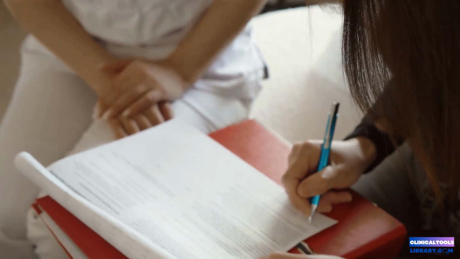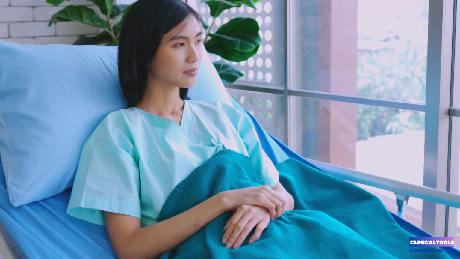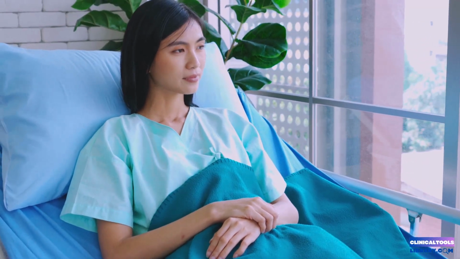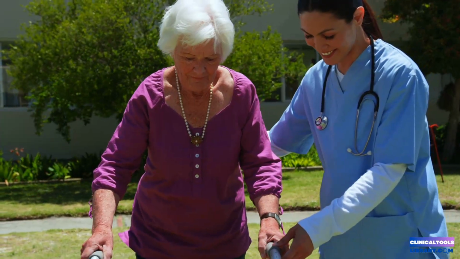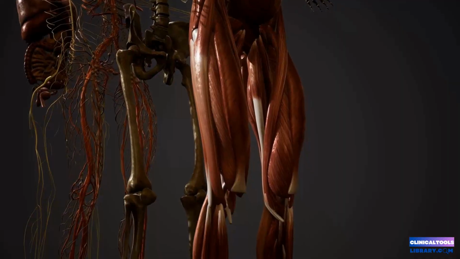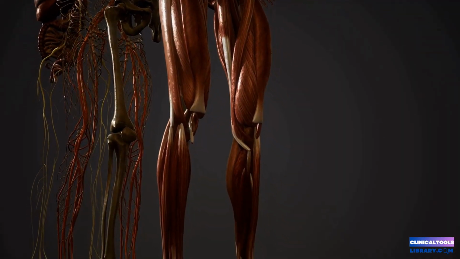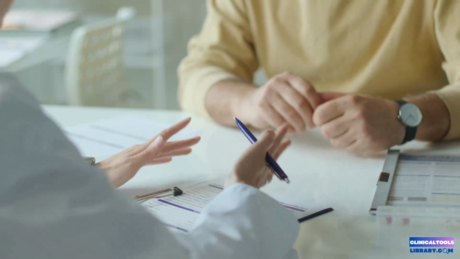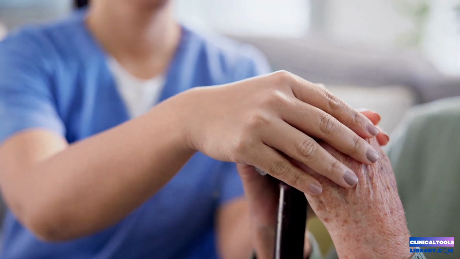The Mini-BESTest Evaluation Systems Test assesses dynamic balance and postural control in individuals. It evaluates multiple balance systems, including anticipatory postural adjustments, reactive postural control, sensory orientation, and dynamic gait. The test is utilized to identify deficits in balance mechanisms that may contribute to falls or mobility impairments.